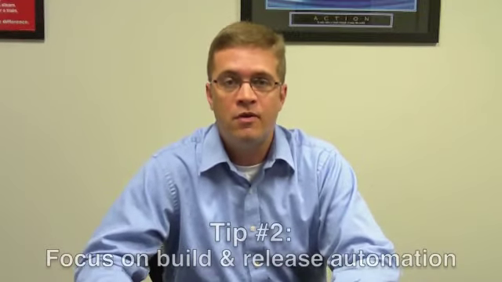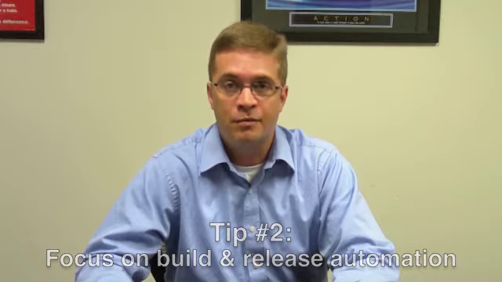Tip number two, focus on build and release automation. Make that investment in continuous delivery practices and tools. This investment will pay itself back in a very short period of time. You should be able to deploy your software product with a single click of a button.